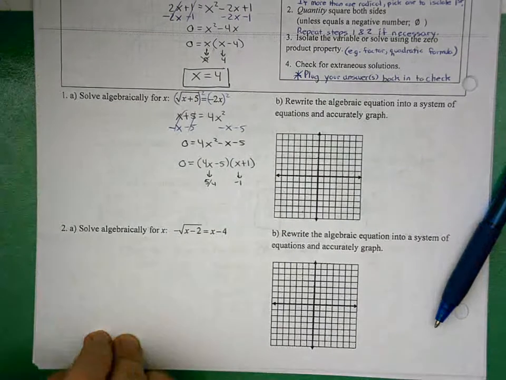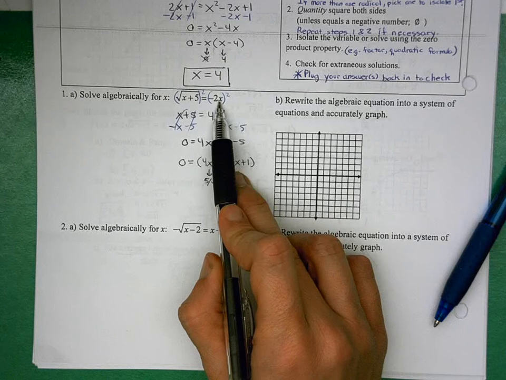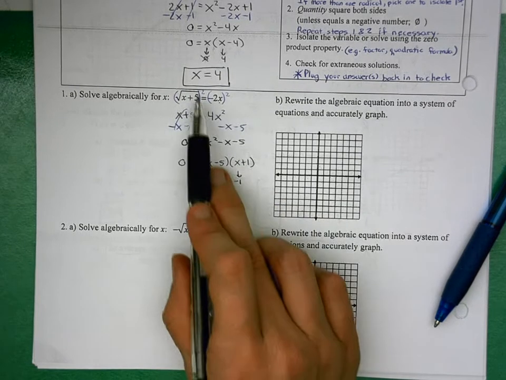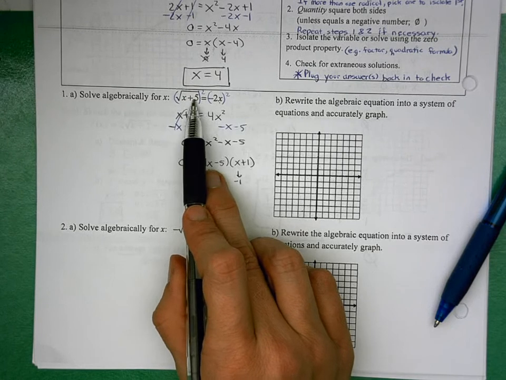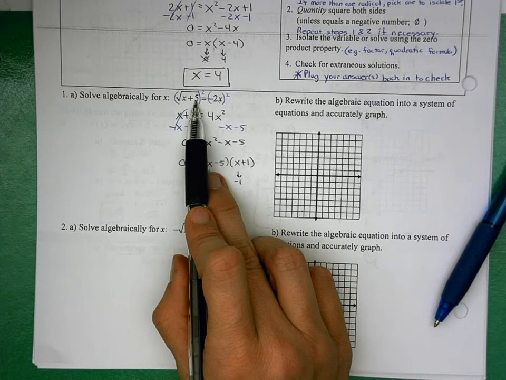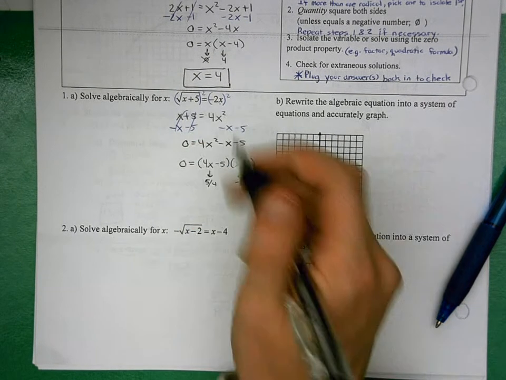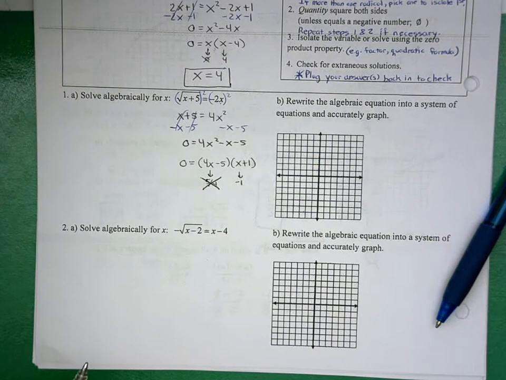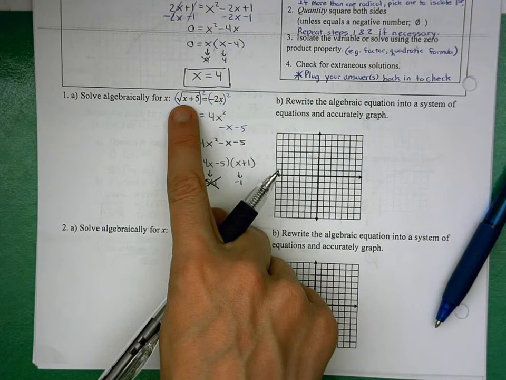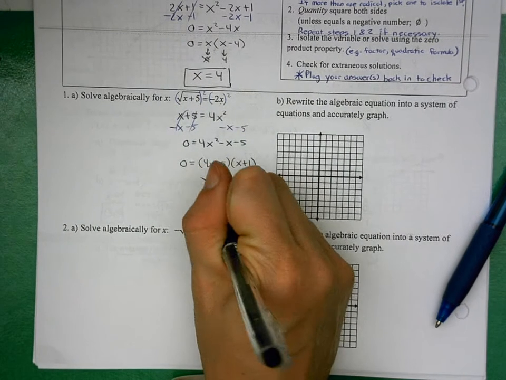Okay, plugging those in, when I plug 5/4 in, I get negative 5/2 on the right. Plugging 5/4 in here, we get 5/4 plus 20/4, which is 25/4. Square root is 5/2. Well, 5/2 doesn't equal negative 5/2, so that's not actually an answer. Plugging in negative 1, we get 2 on the right, and on the left, negative 1 plus 5 is 4, square root is 2. So my answer is negative 1.